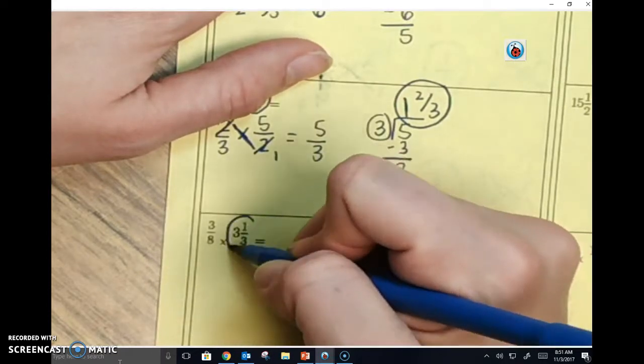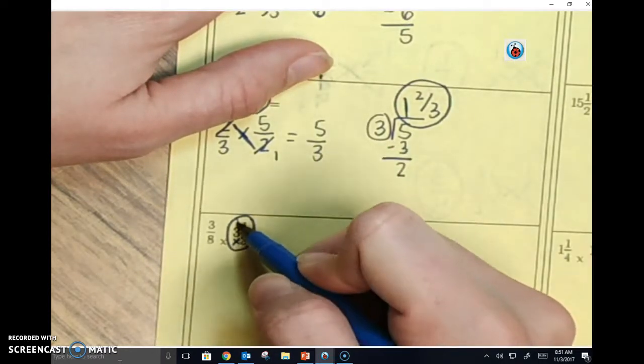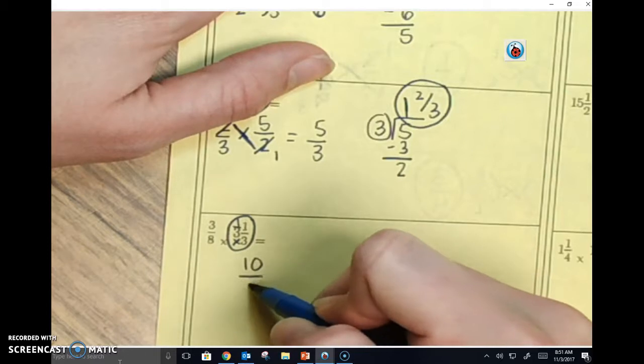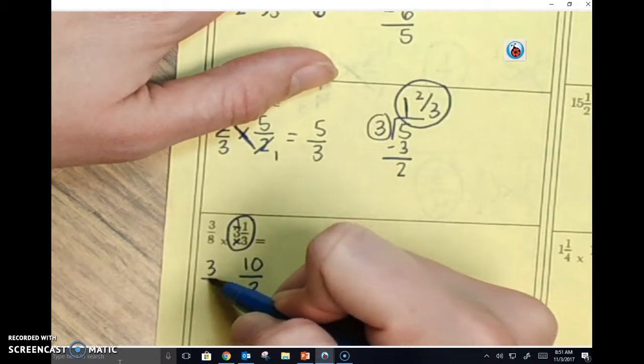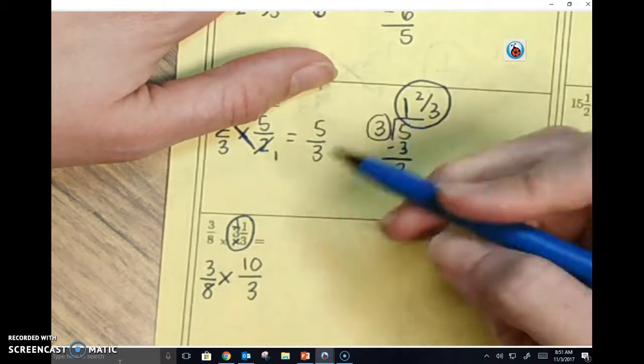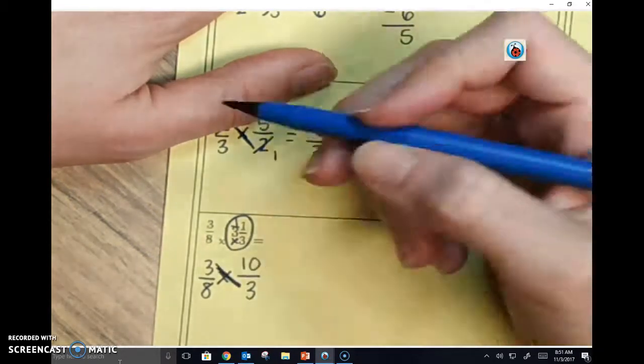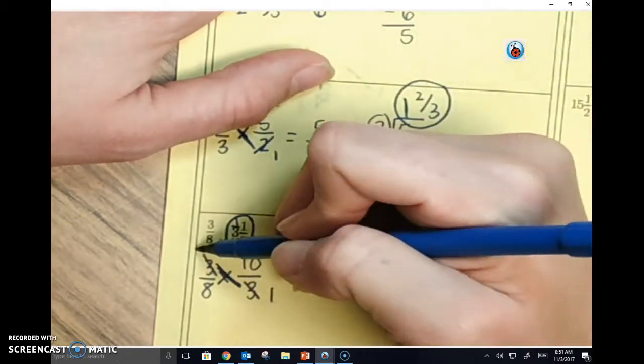Well, one more problem like those. We'll have a mixed number. We're going to change that into 10 over 3. And then we have 3 over 8. I'm going to be cross-canceling, because if we look diagonal, the 3's are the same, so we're going to cross them out and make them 1s.